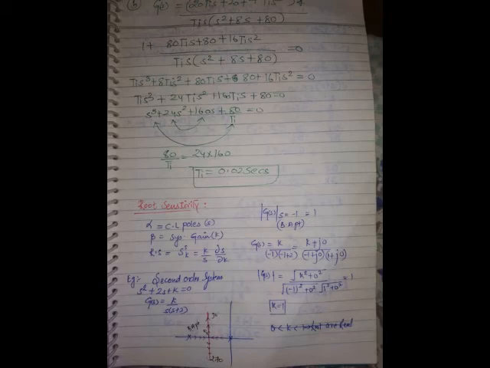Next, it increases the type and order of the system by 1.